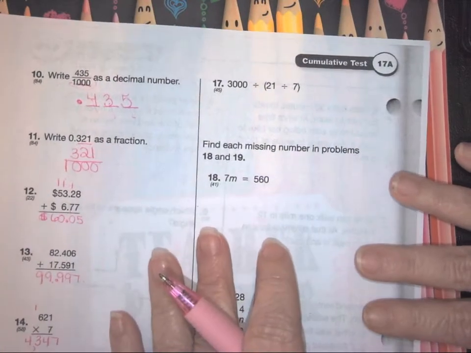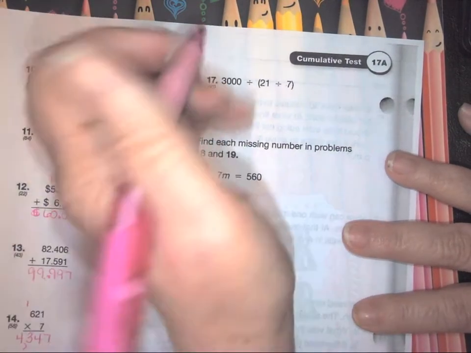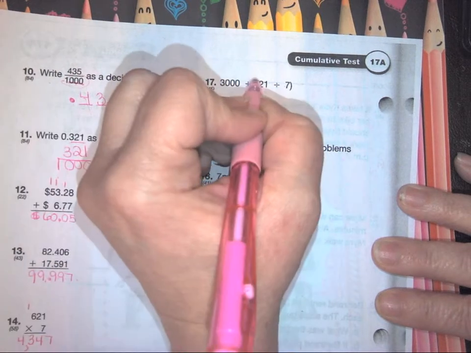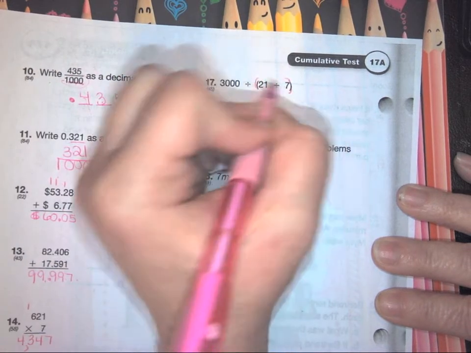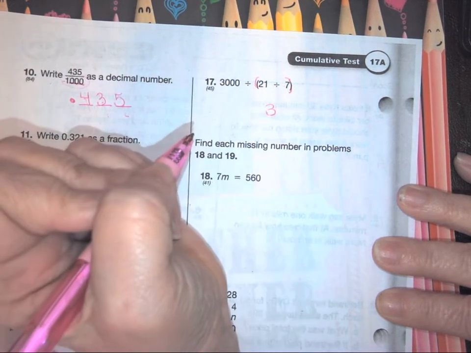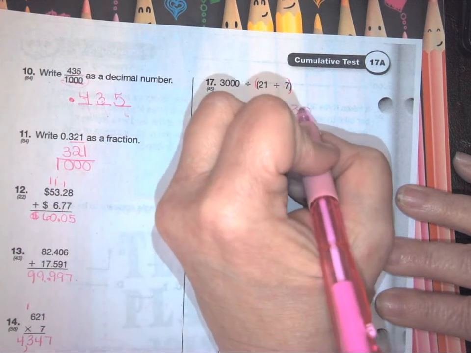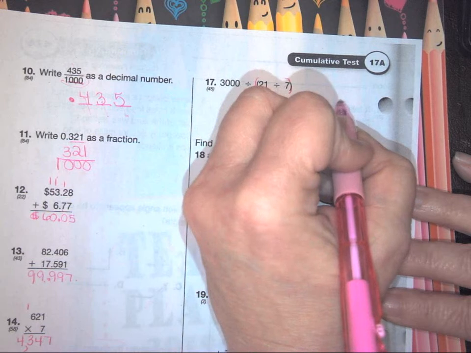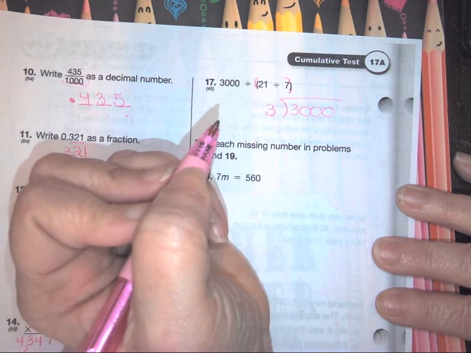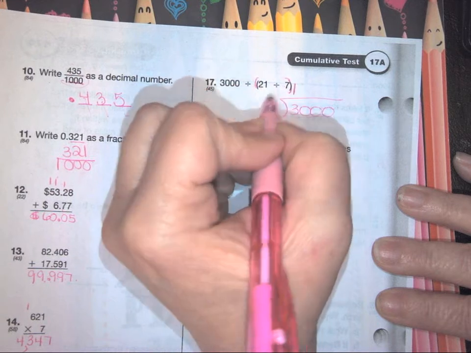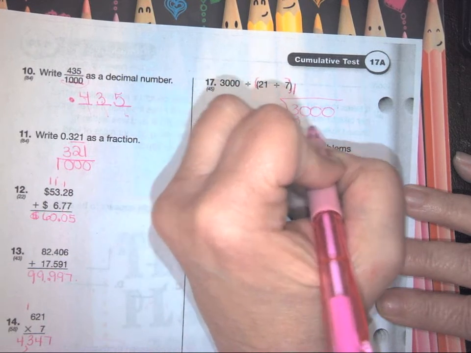All right, our next column, 21 divided by 7 is 3. Always do what's in parentheses first. So 21 divided by 7 is 3. Then I have 3,000. So I'm going to write my 3,000 over here, and I'm going to divide it by 3. So how many 3's do I get out of 3? 1. 1 times 3 is 3.